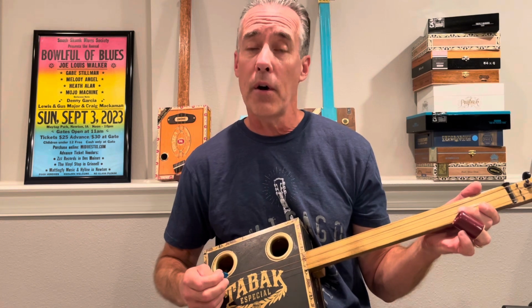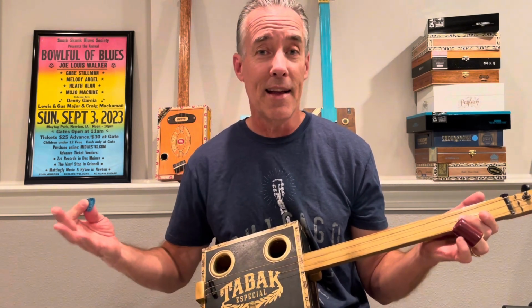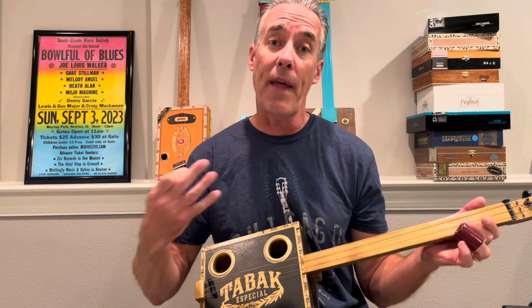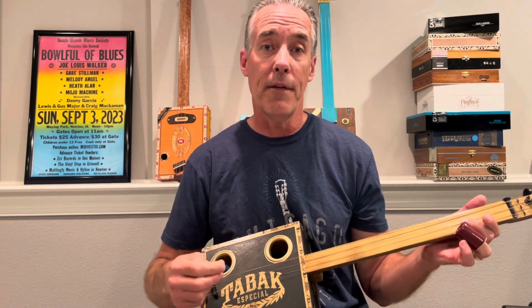But we don't have the 4 in these guitars. Very interesting. I'm not even sure why. It just works without the 4, with just the 1, the 5, and the 1.